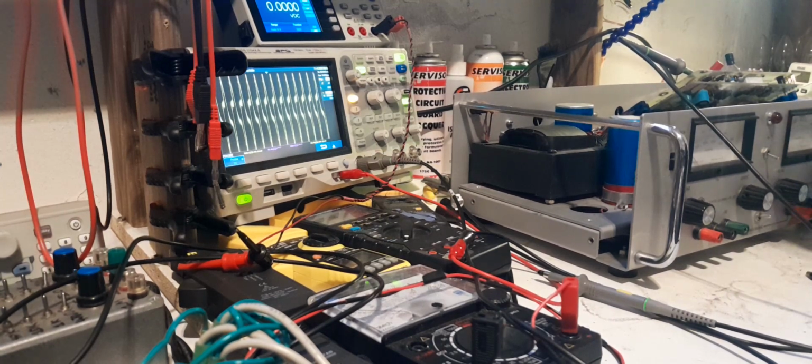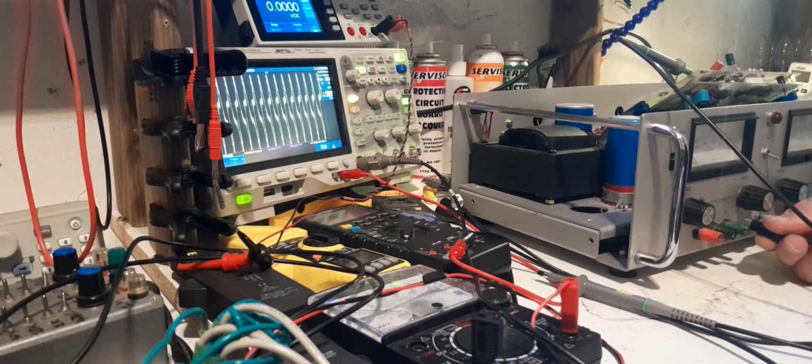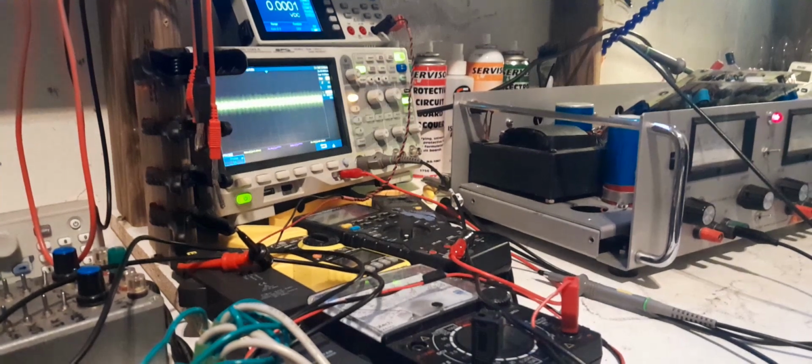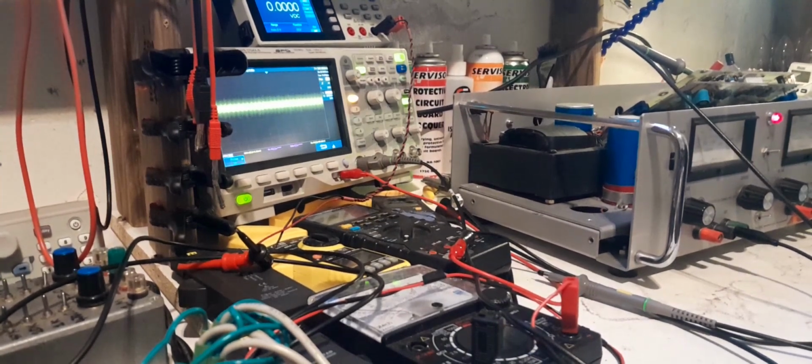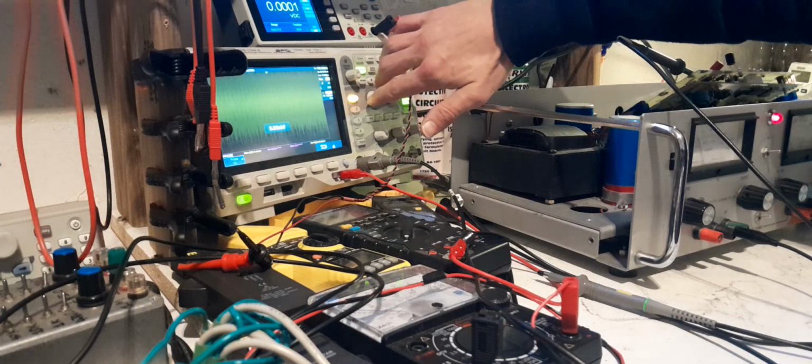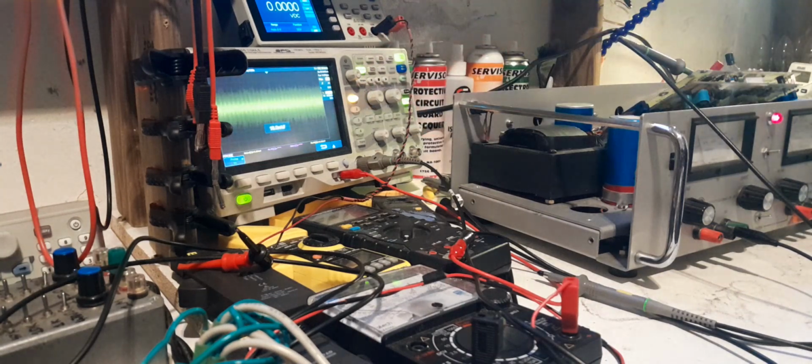That's 1 mic. With that removed, we get that 5.65 millivolts RMS, 52 millivolts peak to peak. I could make the waveform a little bit bigger, sorry. There you go, 10 millivolts a division.